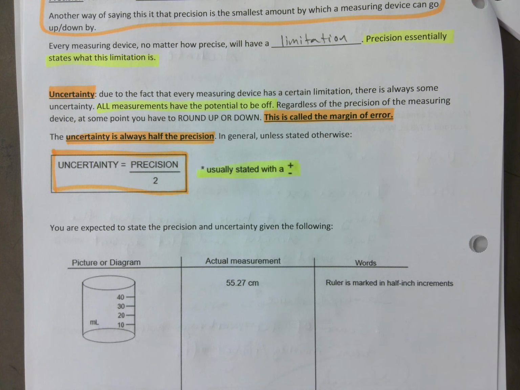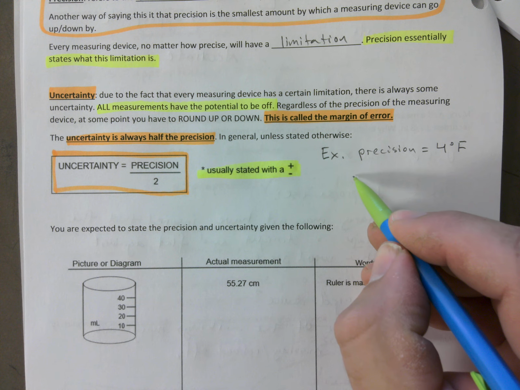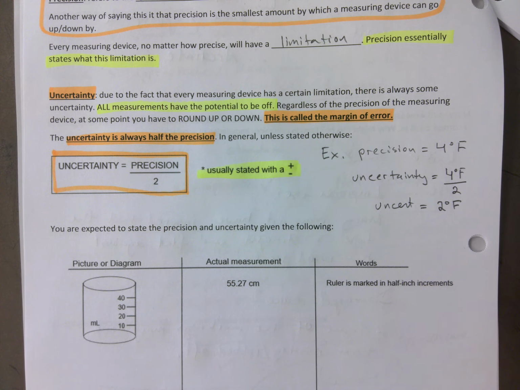I'll give you a small example here. If the precision is equal to 4 degrees Fahrenheit, let's say, then the uncertainty in this case would be 4 Fahrenheit divided by 2. So we always divide it in half. So uncertainty is equal to 2 degrees Fahrenheit.